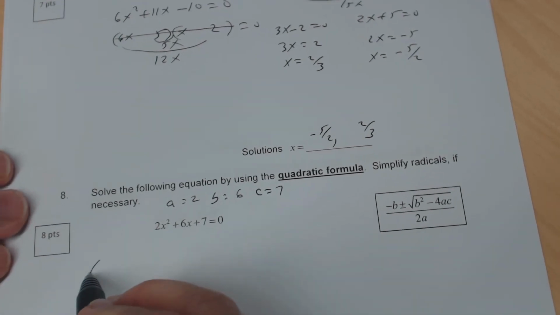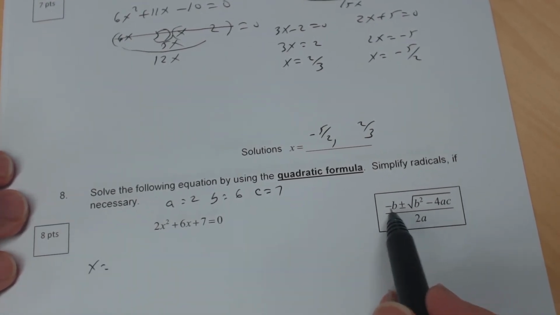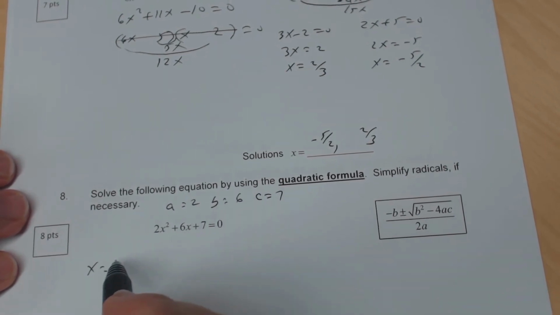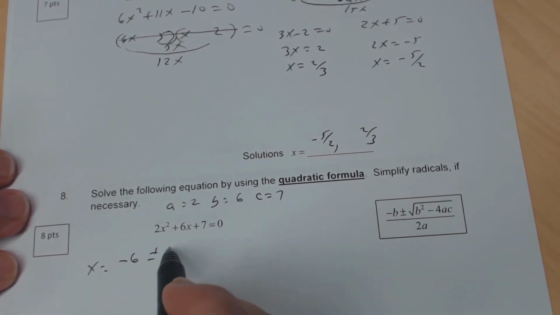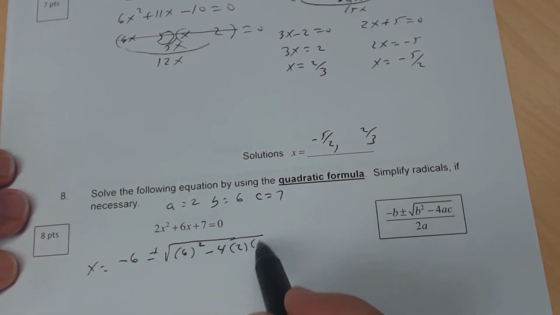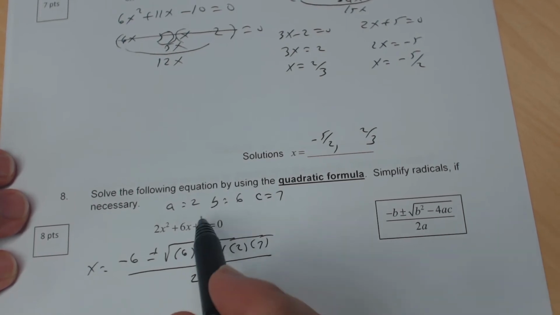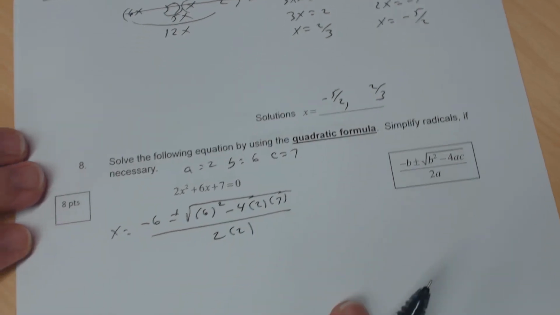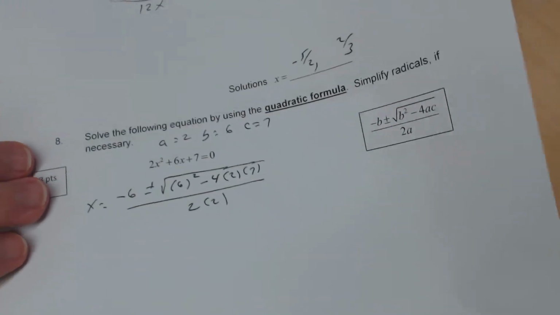Okay, so I'm going to get x equal the opposite of b. If b is 6, the opposite of 6 is a negative 6. Plus or minus the square root of b squared. So b is 6, so I'm going to put that in parentheses. I'm going to square it. Minus 4 times a, and a is 2, times c, which is 7. All over 2 times a, and a is 2. All right, so that's what I have at this point.